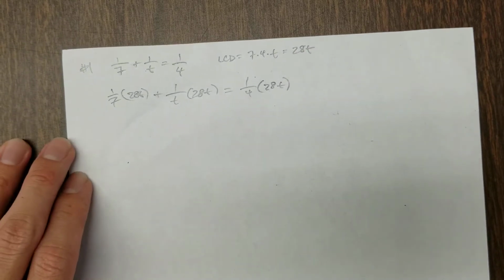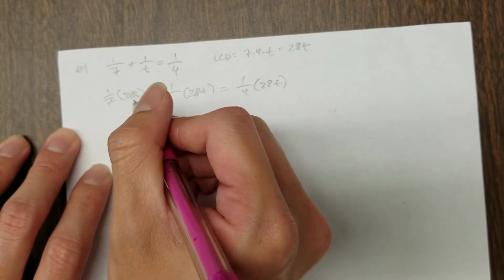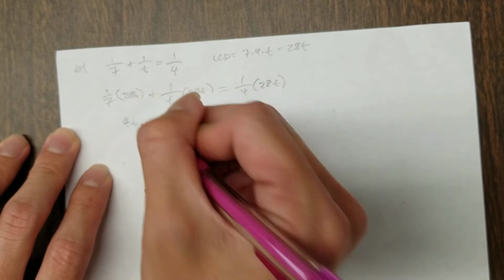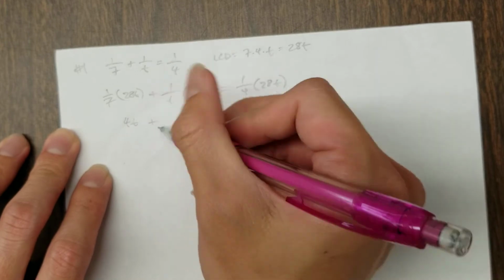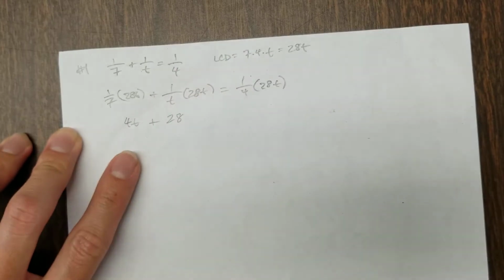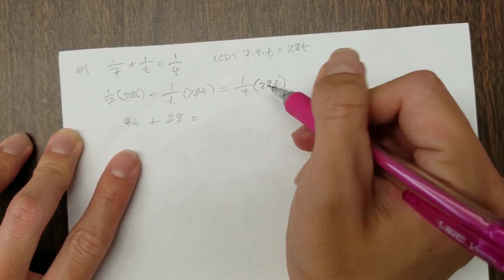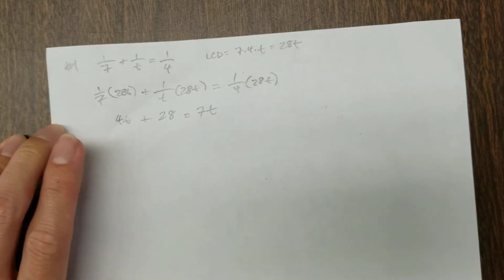Okay, now what I see here is I got 28 over 7t. This is going to be 4t. What I see here is the t is going to cancel. So t's cancel. It's 28. This one here, 28 divided by 4, is going to be 7t.